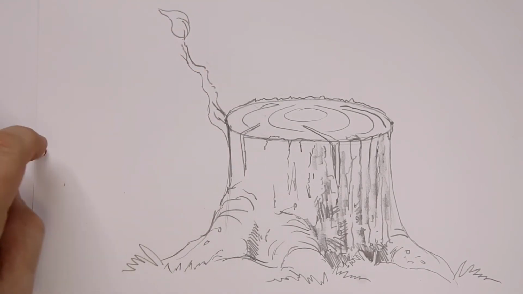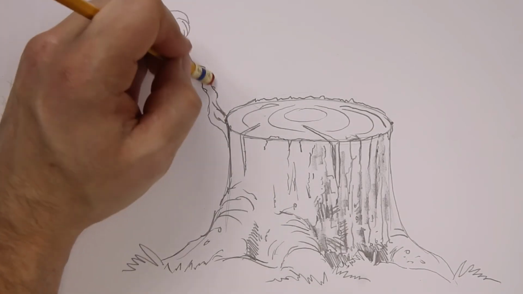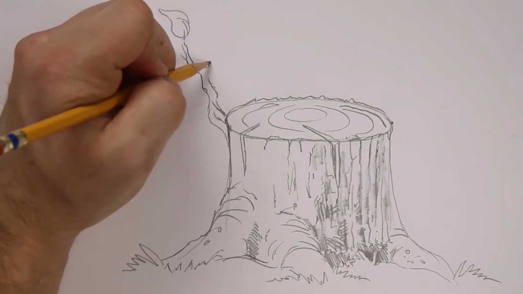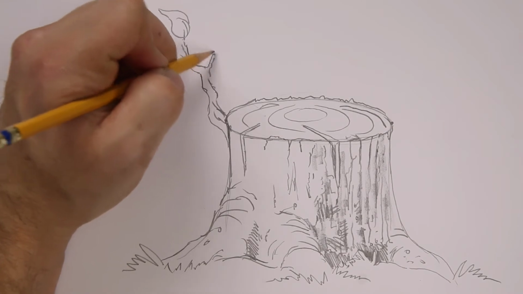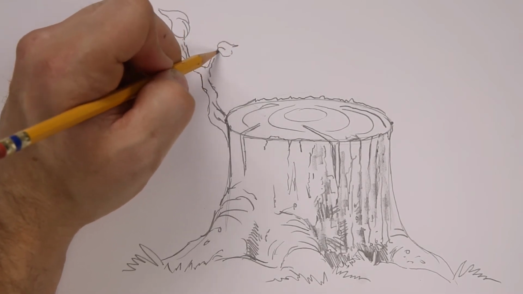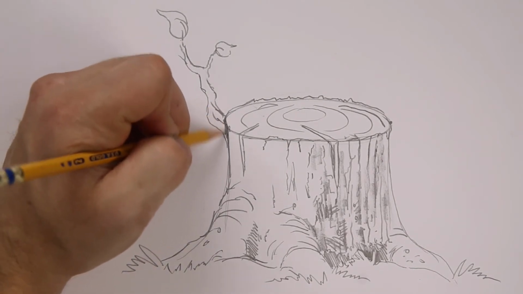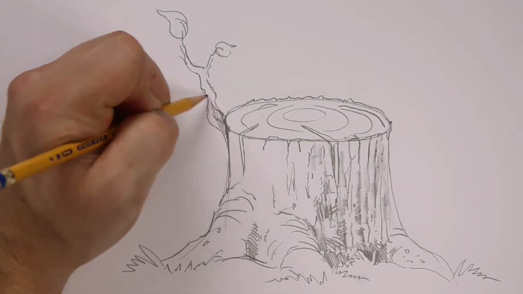All right. There's one. And we're going to go ahead and bring another one right through here. Just a little one. He needs a friend. How about that? Just a little friend, a friendly leaf there. Same thing here. We're going to bring in some shadows right through here.